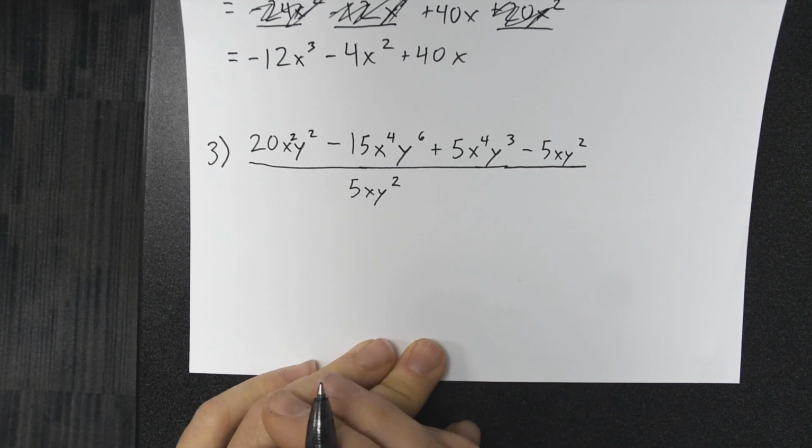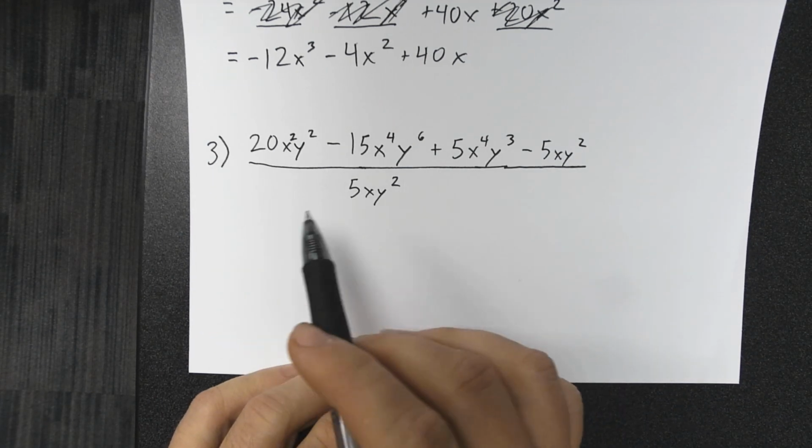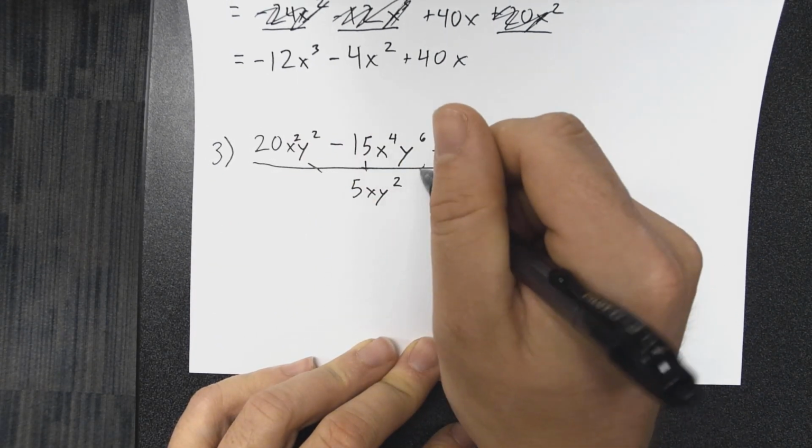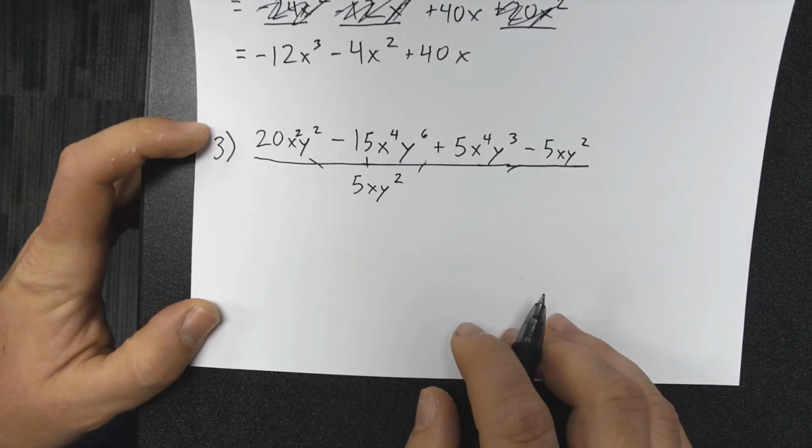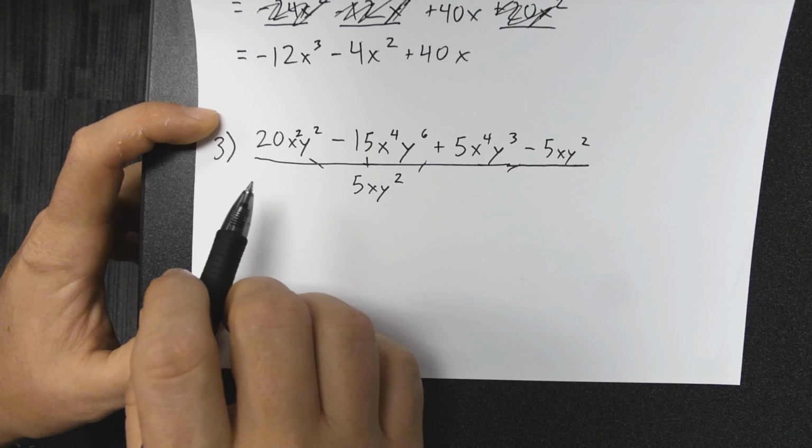So division is also distributive. So when I divide a polynomial, I have to divide every term. In other words, all 4 terms are going to get divided by 5x squared. So let's handle the division one at a time. So we'll go with the first term.